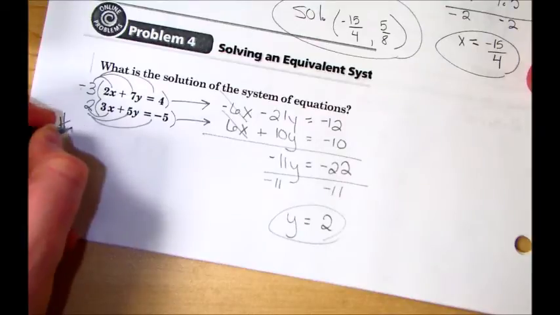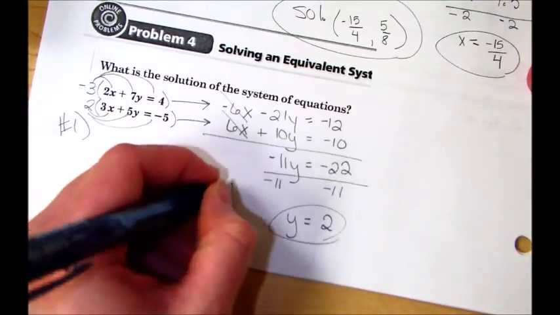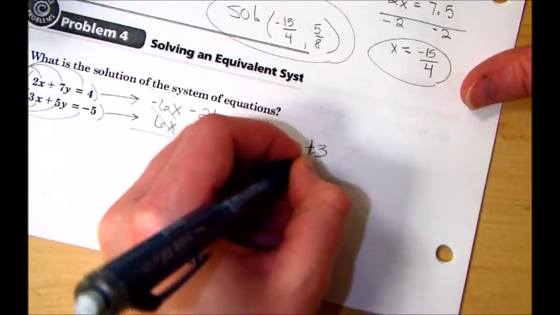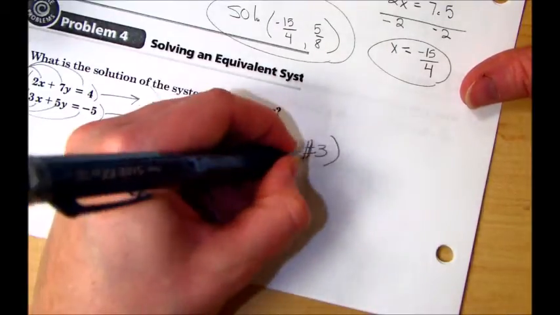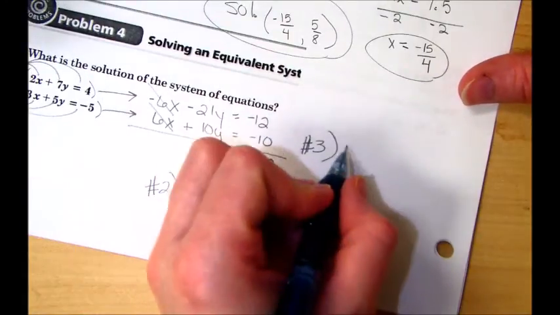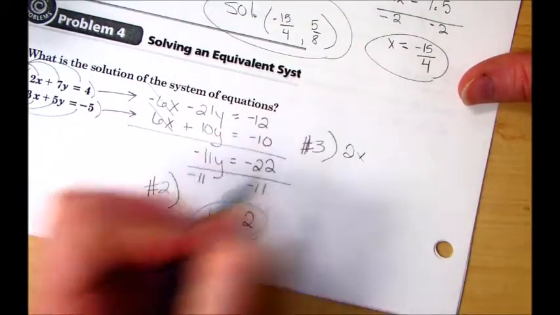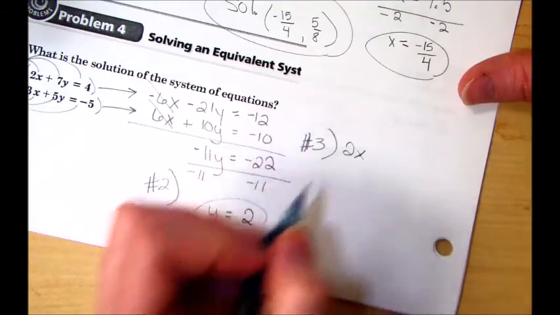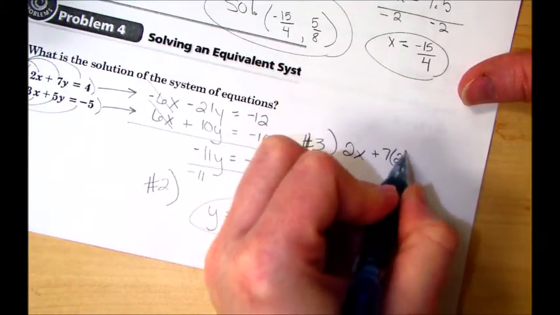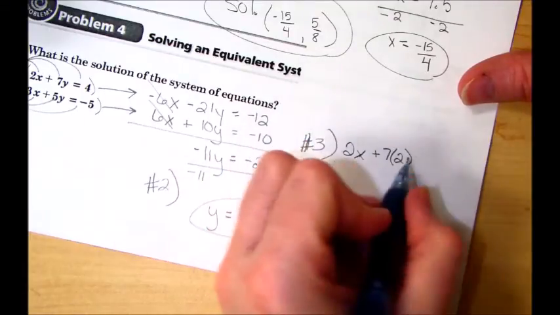So step 1 was over here. Step 2 is what we just did. Step 3, we're going to take our answer and put it in one of the equations. I like to pick the top one as long as there's no ugly fractions or anything. So 2x, I'm just picking the original one, plus 7 times 2, which is my y value, equals 4.